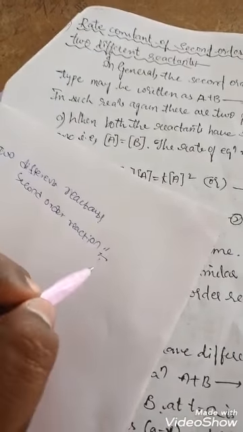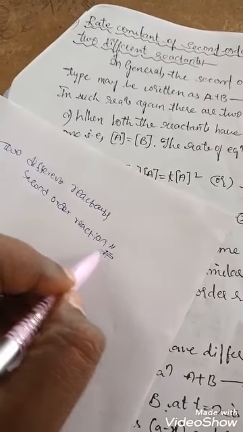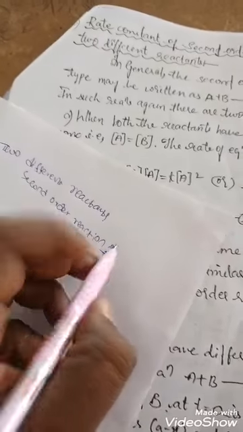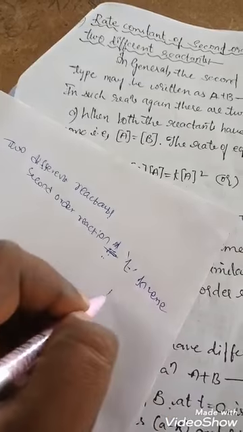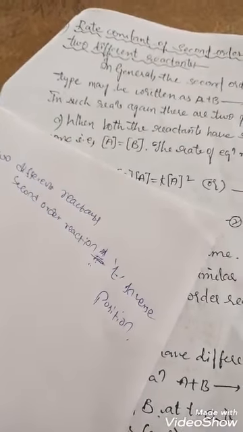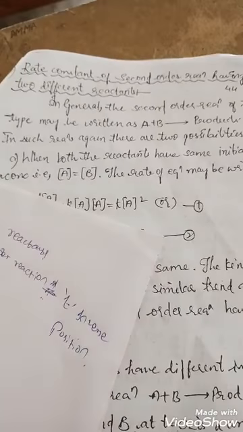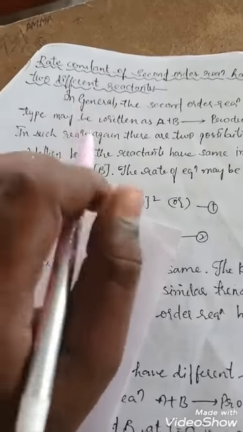What is a second order reaction? That is called a second order reaction. In the second order reaction, we have the rate constant of a second order reaction having two different reactants.